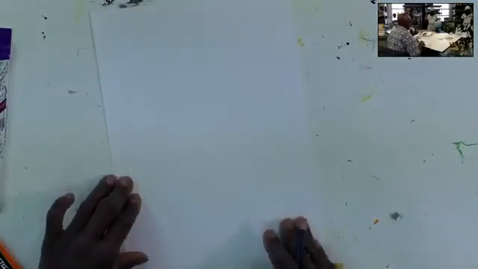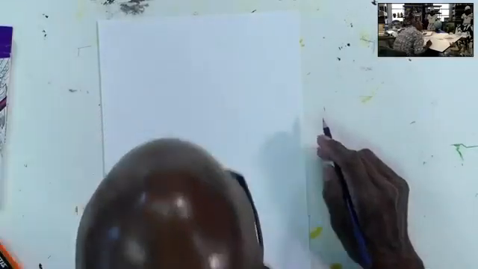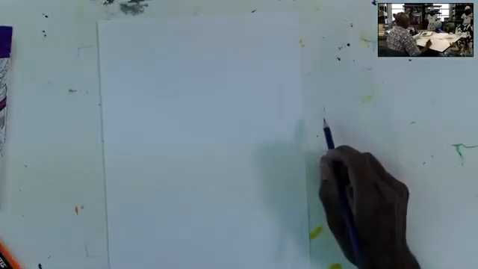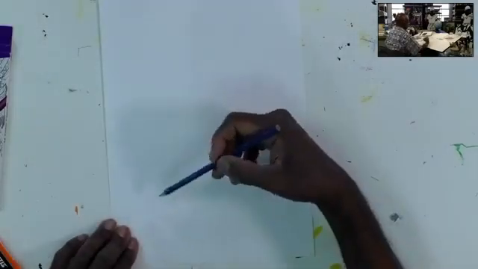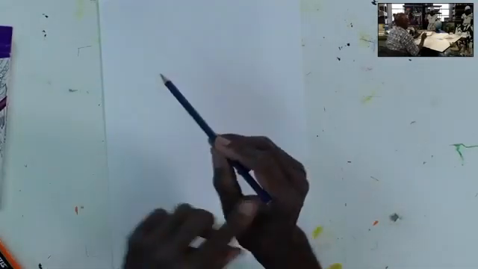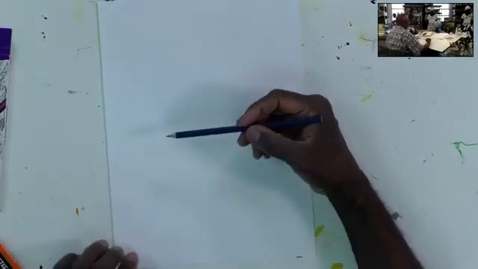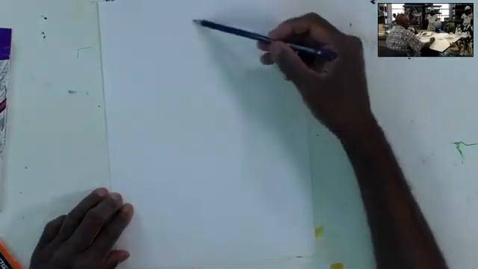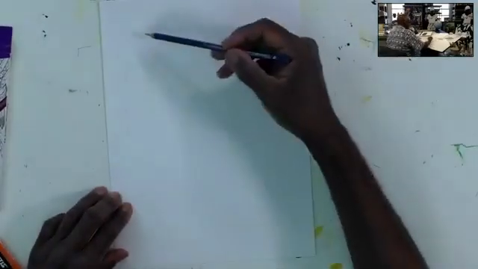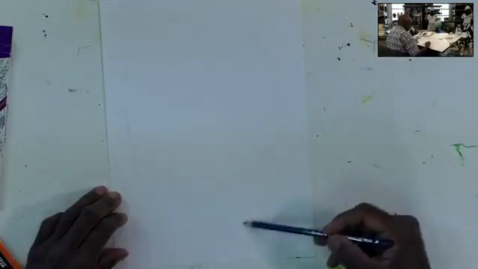So you want to sit up straight in your chair, back straight. You don't want to bend over your table. Back straight, shoulders relaxed. Hold your pencil lightly. Notice I'm not gripping my pencil. And draw lightly. So it's okay to make a mistake. You can fix them, especially if you sketch.